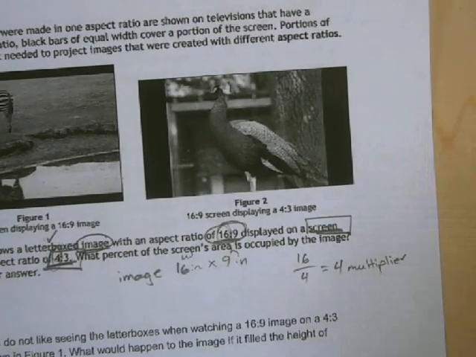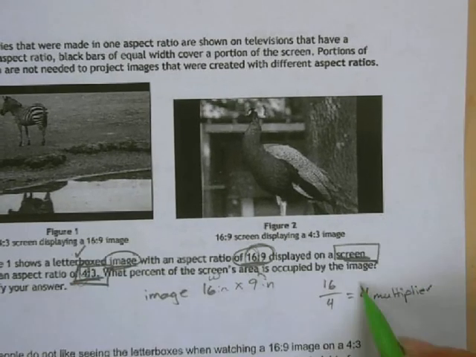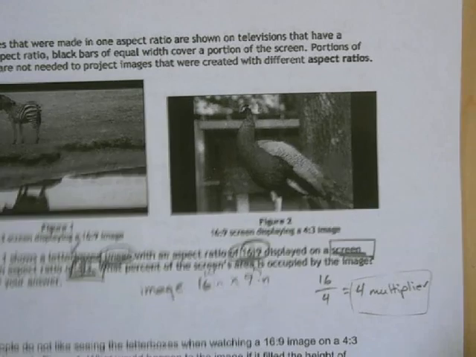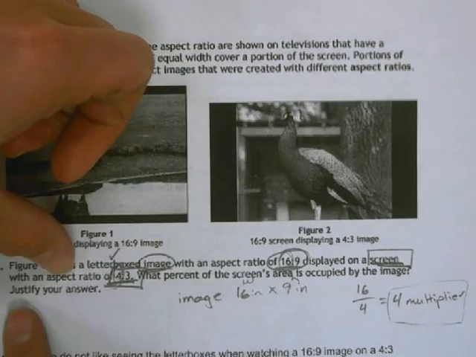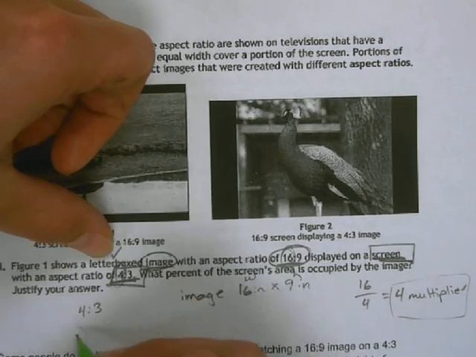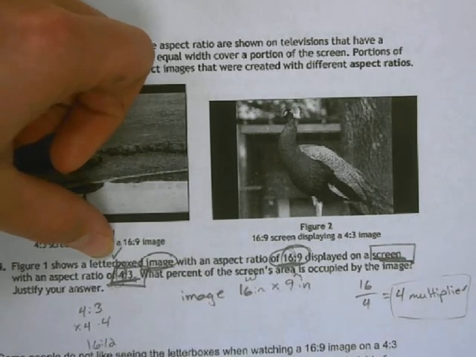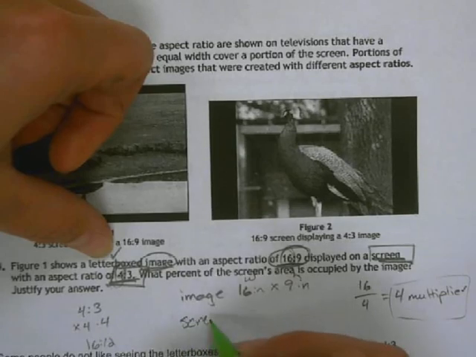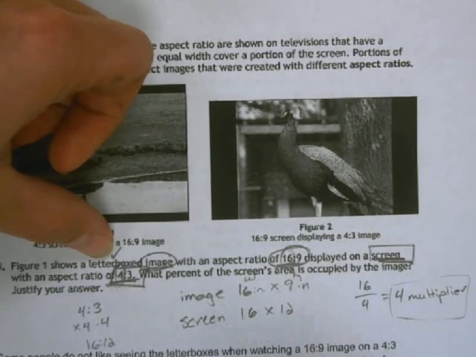Okay, so to figure out what the dimensions of my screen are going to be, I just use my new multiplier, and I multiply my aspect ratio. So my screen's aspect ratio is 4:3. I'm going to multiply both of those by 4 and get 16:12, and those are going to be my new screen dimensions, 16:12.